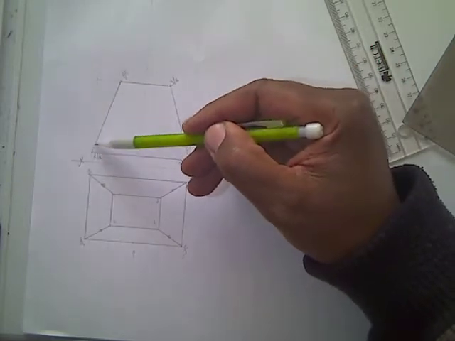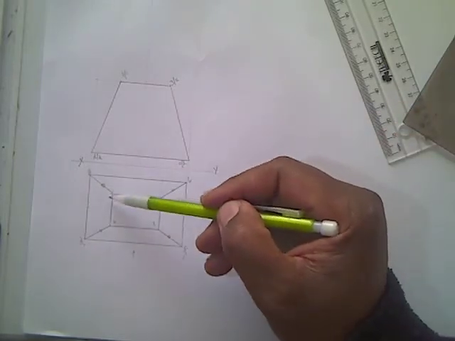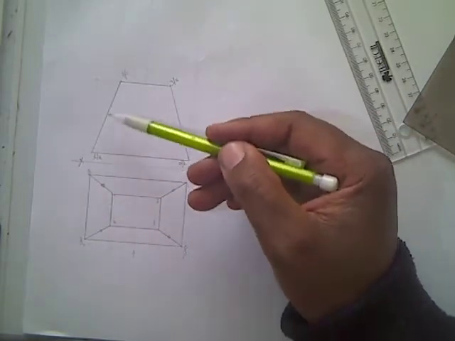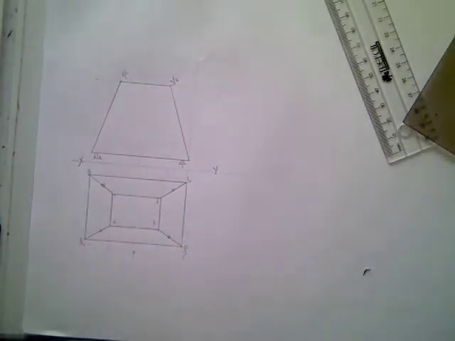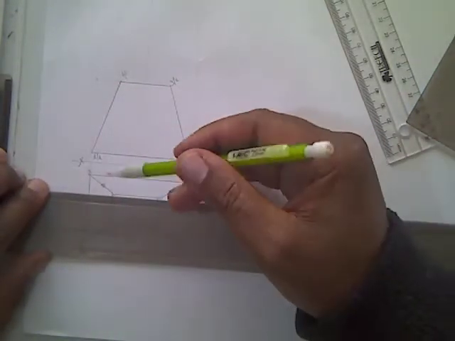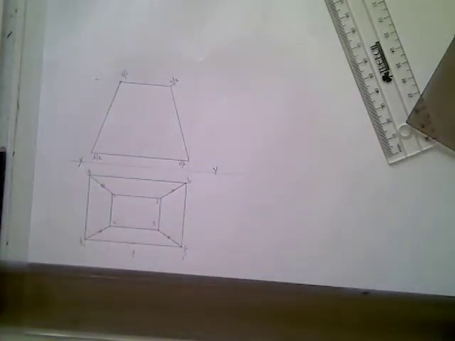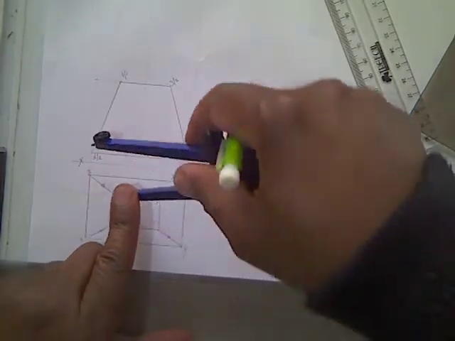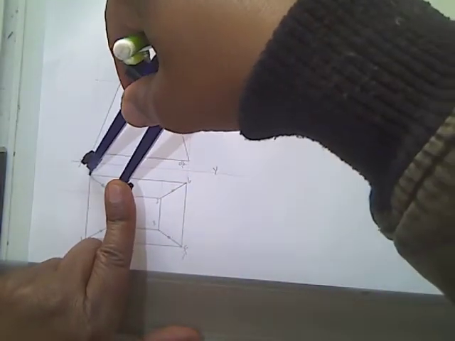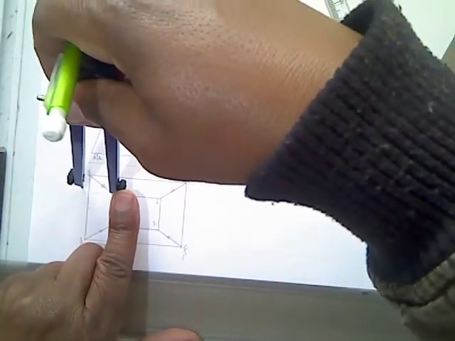1A is not parallel to the ground line. On this side is also not parallel. None of these from these views is A to 1 parallel to the ground line. If that is not the case, you will rotate, because for us to be able to get the true length, you must have a point view, or one side must be parallel to the ground line. So I will rotate my A.